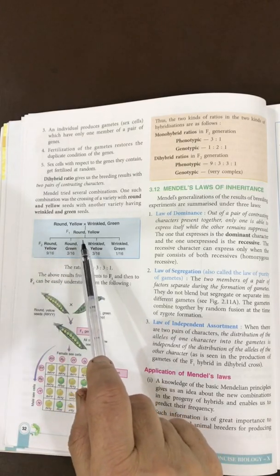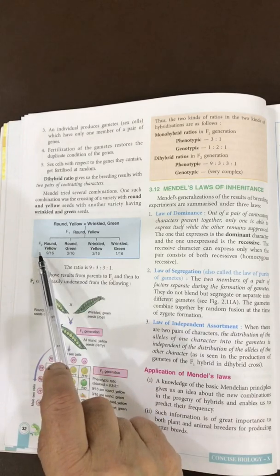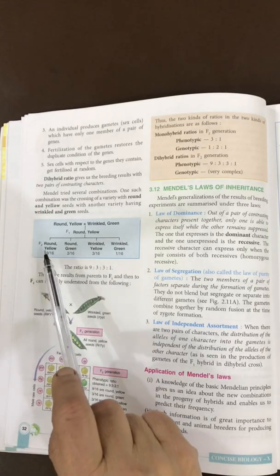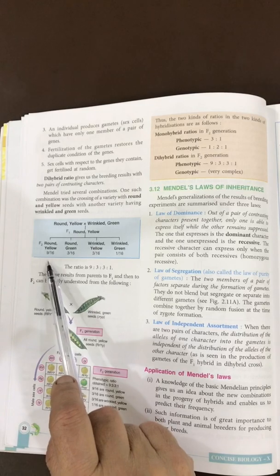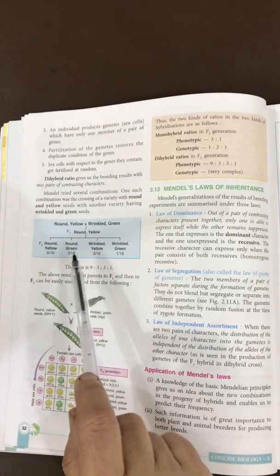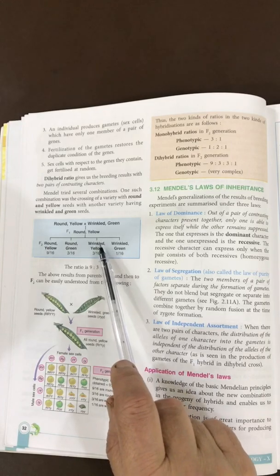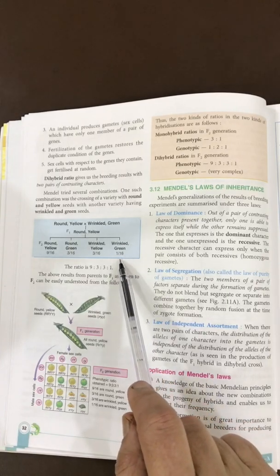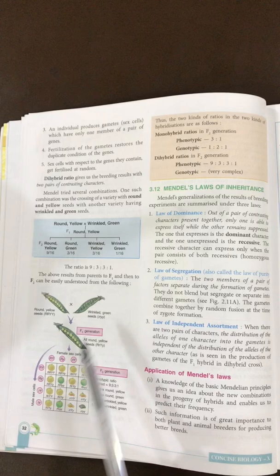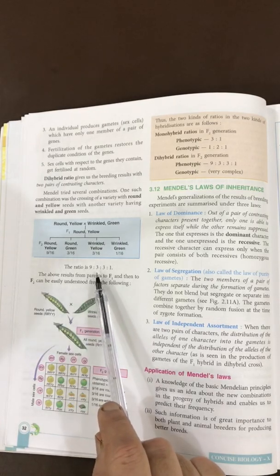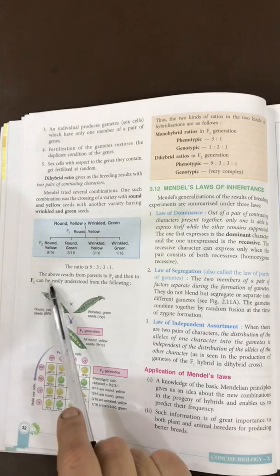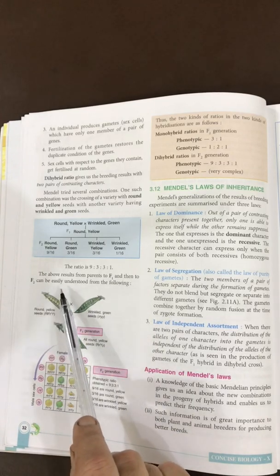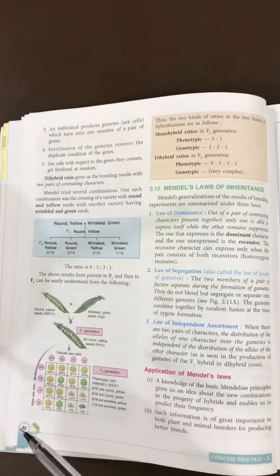And when he self-pollinated these, in the F2 generation, the result which he got, out of 16 plants, 9 of them were bearing round and yellow seeds, 3 were bearing round and green seeds, 3 were bearing wrinkled and yellow seeds, and 1 was bearing wrinkled and green seeds. And the ratio obtained was 9:3:3:1. The above results from the parents to the F1 and then the F2 generation can be understood from the following.